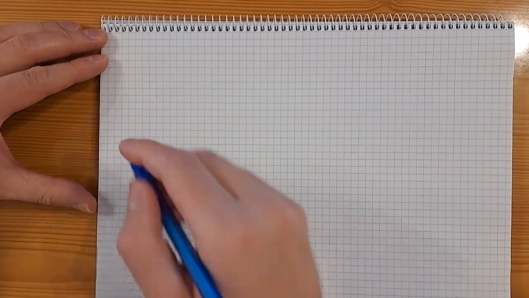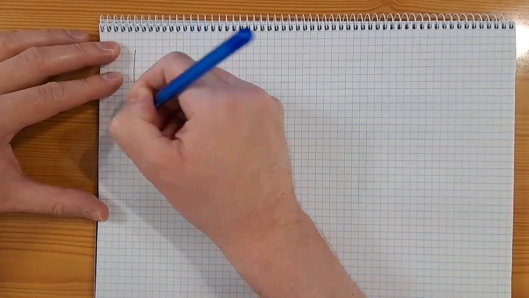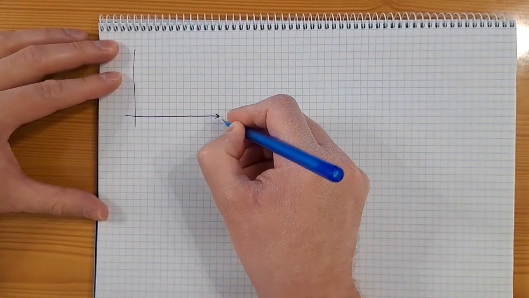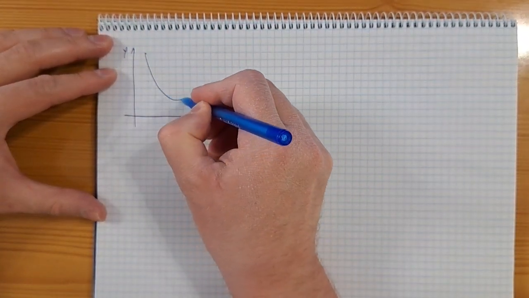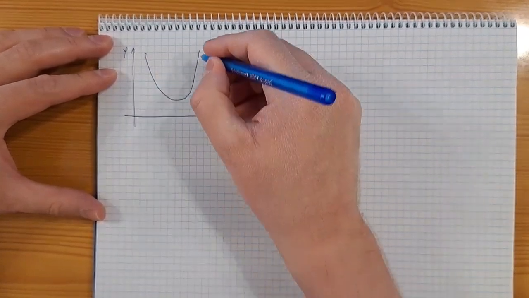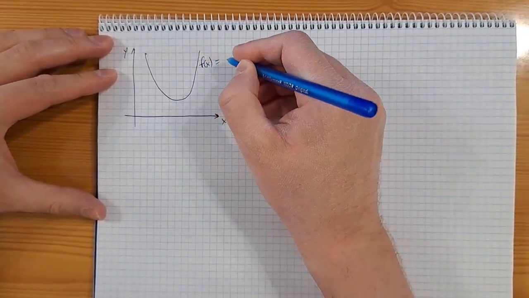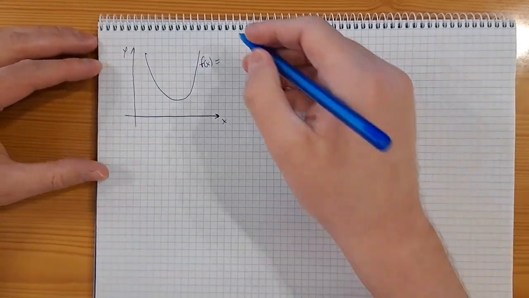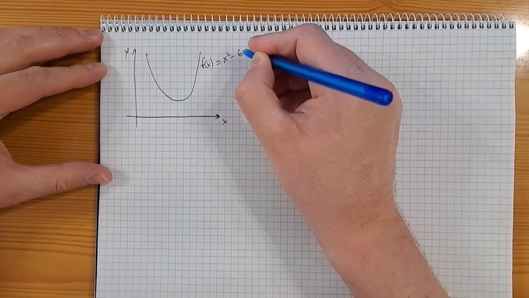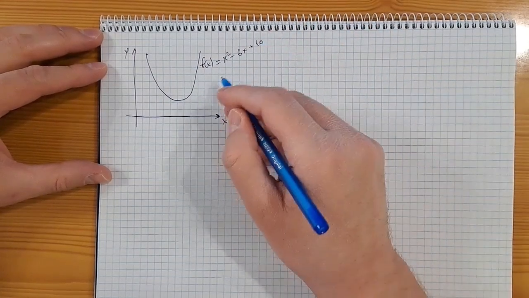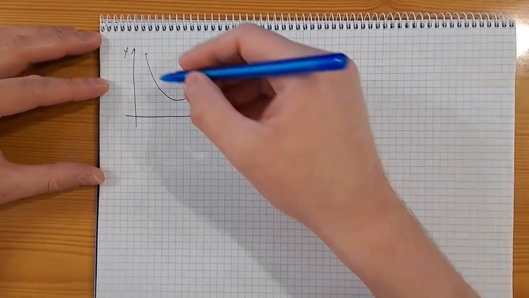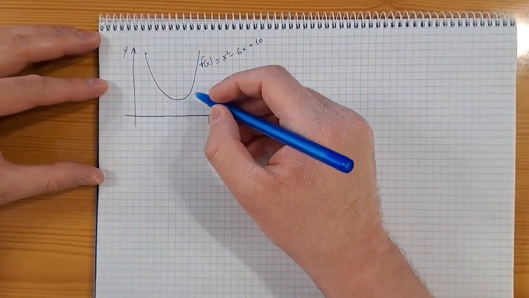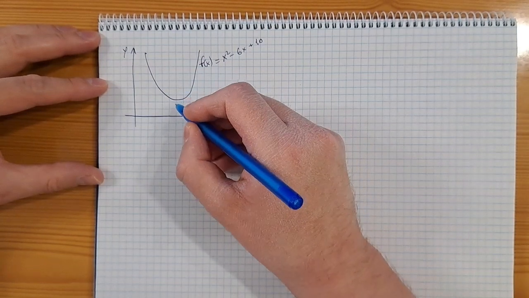We just use the derivative. So imagine you have Cartesian coordinates with x and y axes, and we have a parabolic function defined, f(x) equals x squared minus 6x plus 10. We already know the function, but our goal is to use an algorithm to find the point of its minimum value.